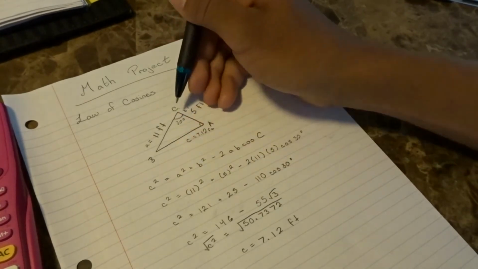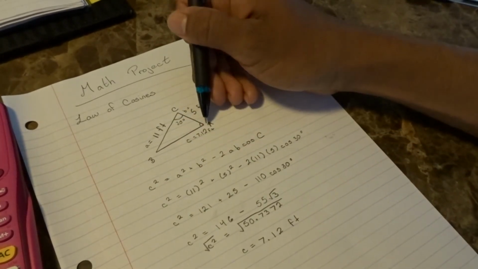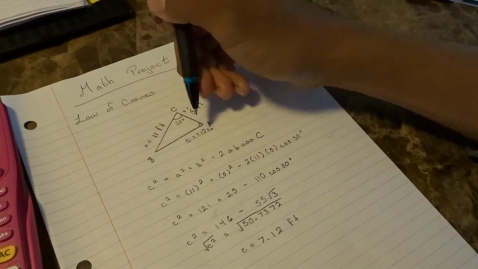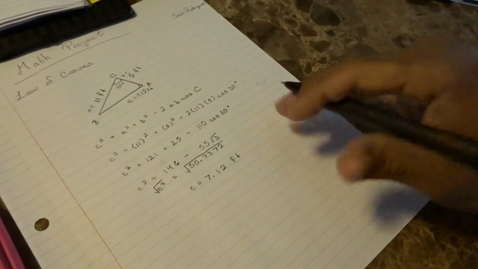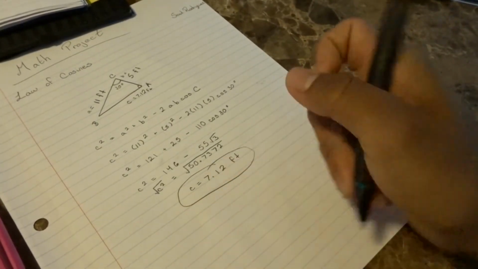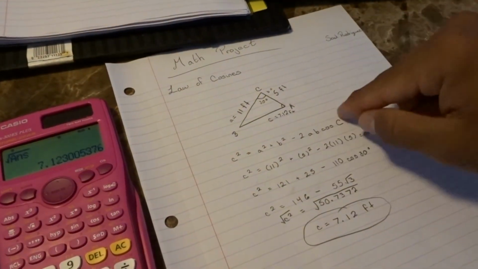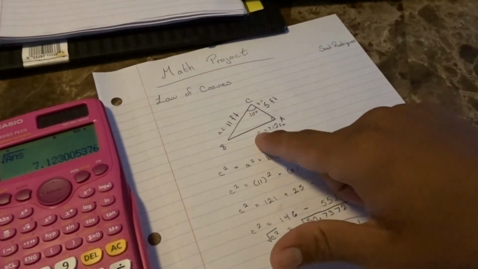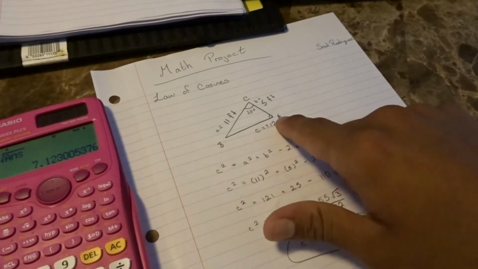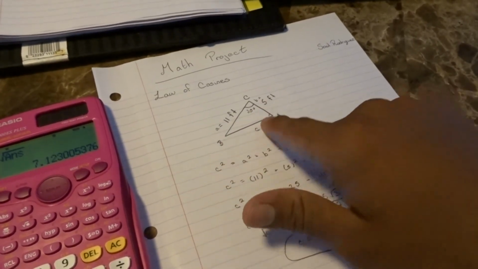We have this side, which is 11 feet. We have this side, which is 5 feet. And then we have this side, which is 7.12 feet. And just to clarify some of the things that you may be thinking, C doesn't mean it's always the hypotenuse. The drawing is not drawn to scale.